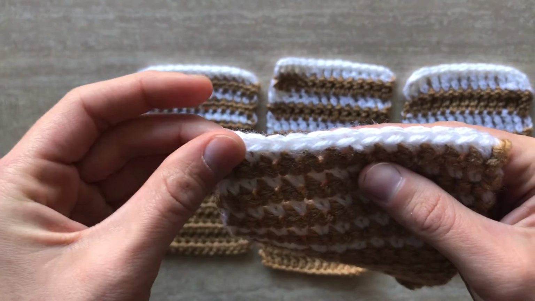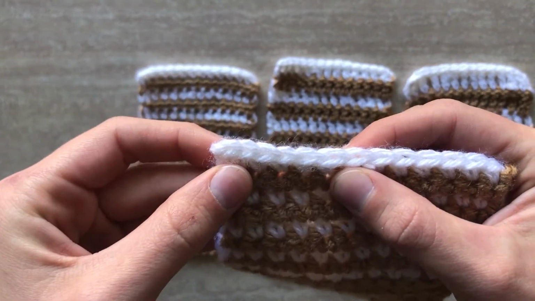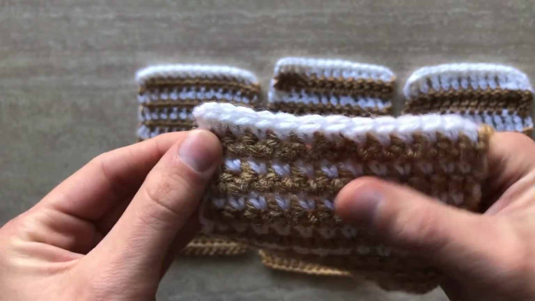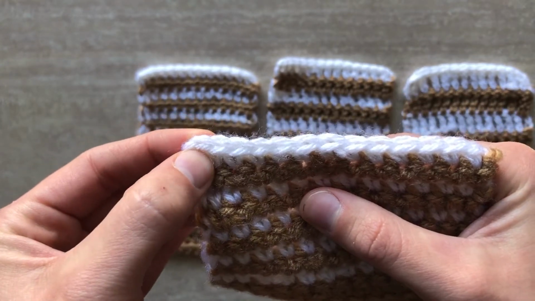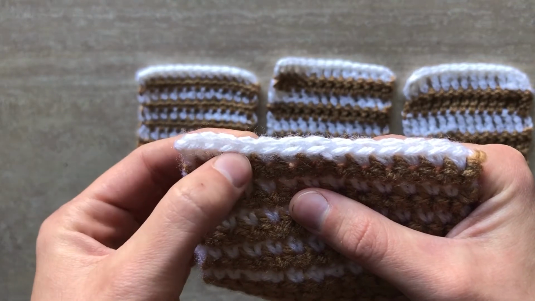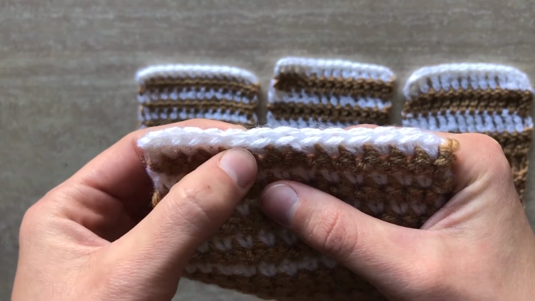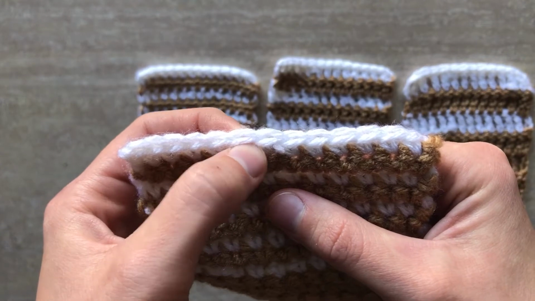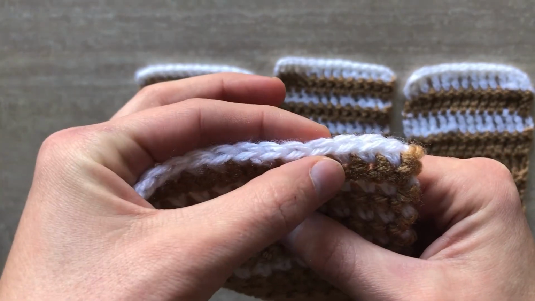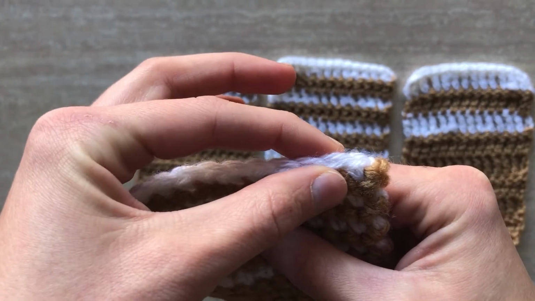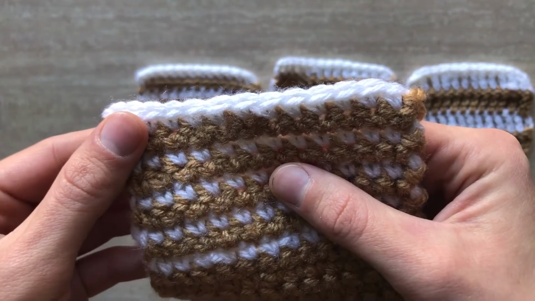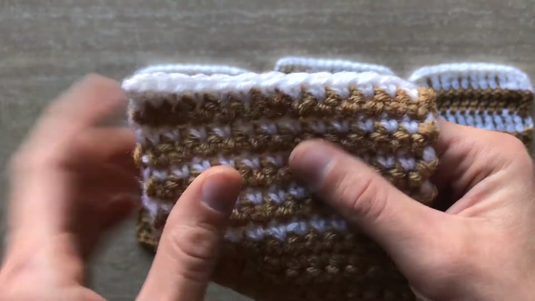Now let's go ahead and count these. I'm going to start from left to right. So here is that first V, so this counts as 1. We have 2, 3, 4, 5, 6, 7, 8, 9, 10, 11, 12, and 13. So there's a total of 13 stitches in this single crochet swatch.